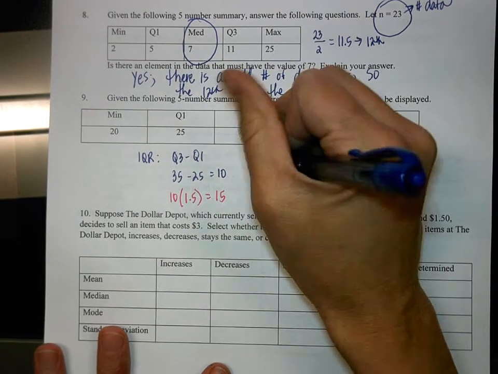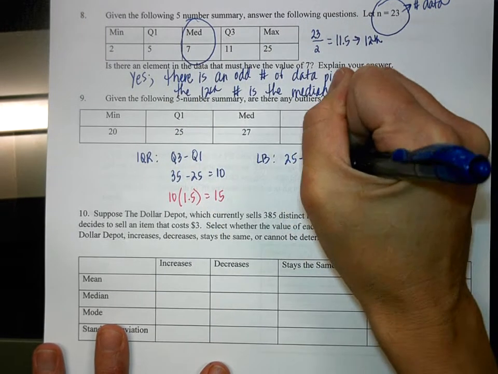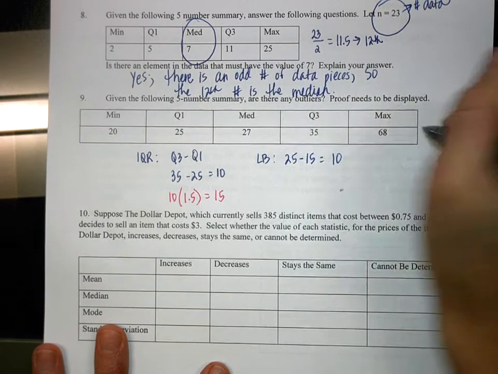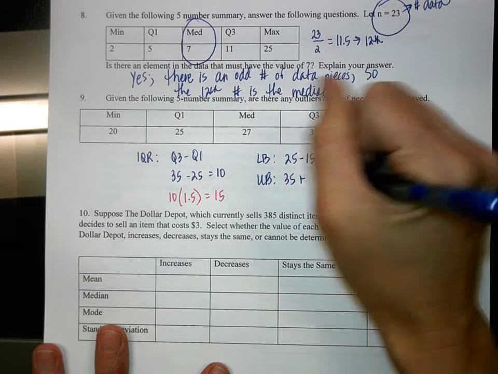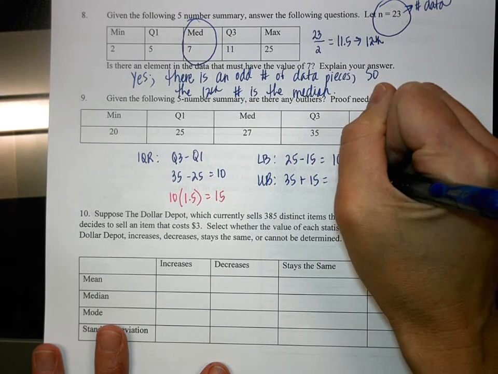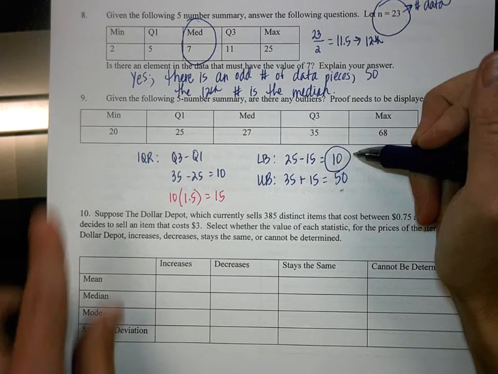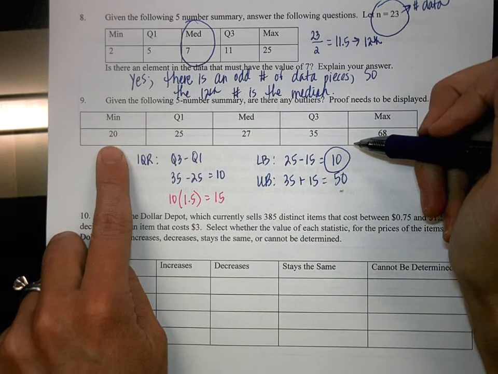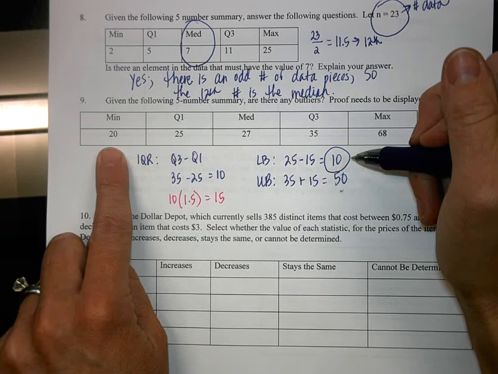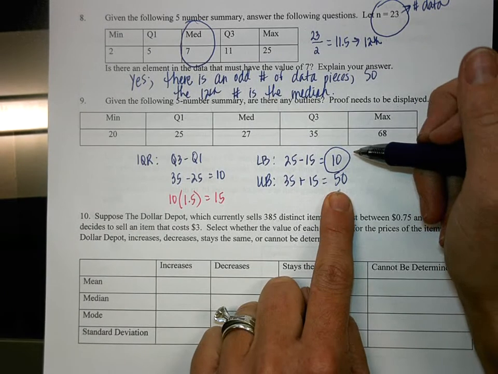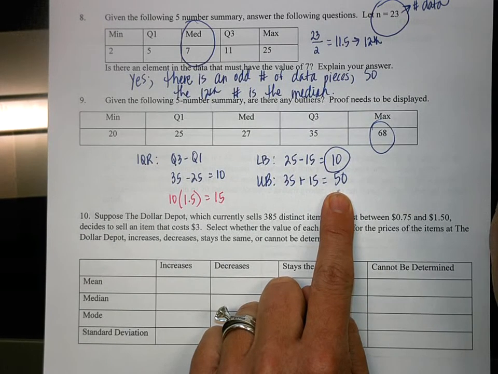For your lower boundary now, you take your Q1 value, which is 25, and you subtract 15, which makes 10. For your upper boundary, you take your Q3, which is 35, and you add 15, and that equals 50. So to check if there are outliers, you would need a number that is smaller than 10, and if the minimum value is 20, there are no numbers that are smaller than 10. So there is no outlier for the lower boundary. For the upper boundary, if you have any numbers greater than 50, that would be an outlier. And here the max is 68, which means that there has to be an outlier.